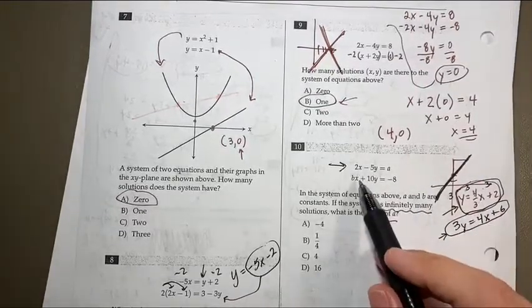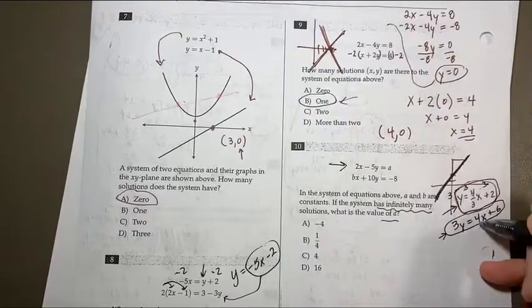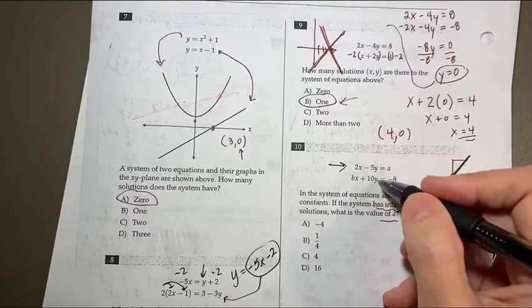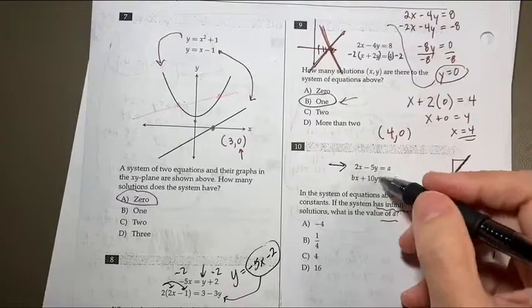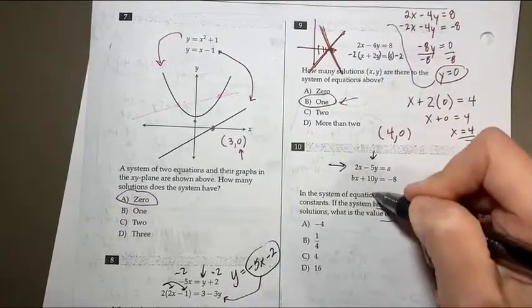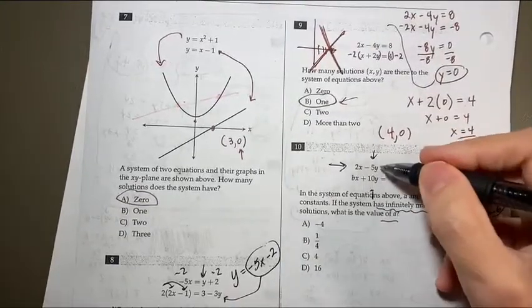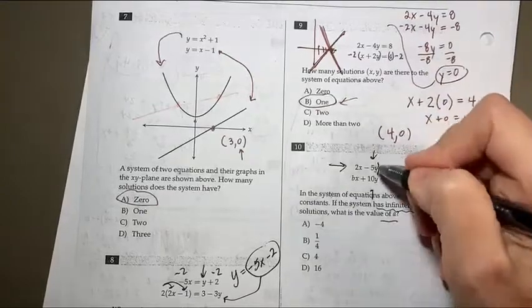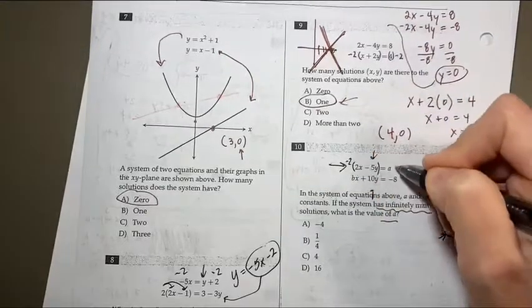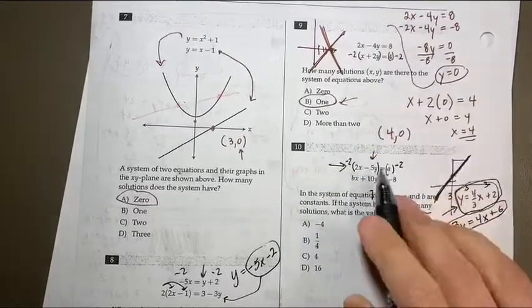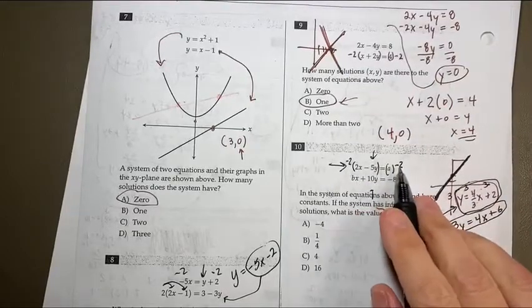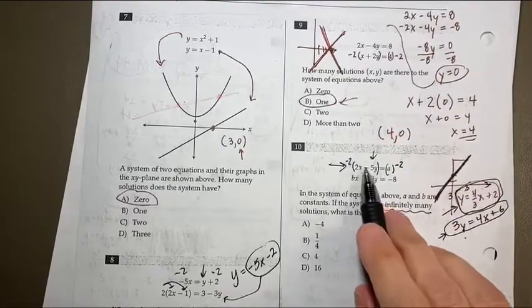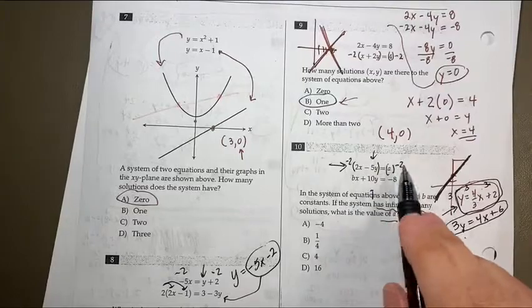So let's take a look at that. The way we'd want to compare is to see if we got the same thing for each term. So I can do that if I multiply everything by -2 on the top. And again, it's an equation, so what I do to one side, I have to do to both sides. So let's see what happens when I multiply by -2 on both sides.